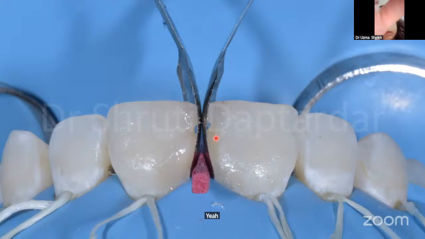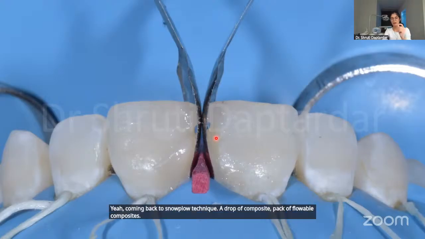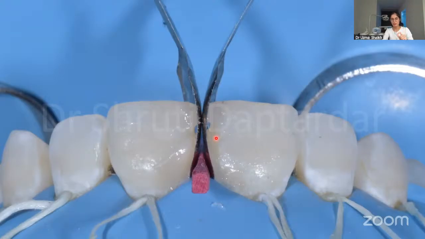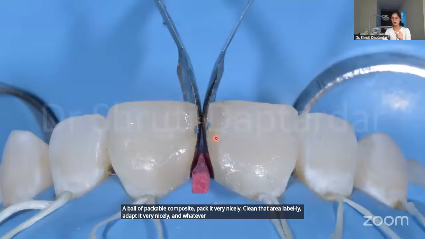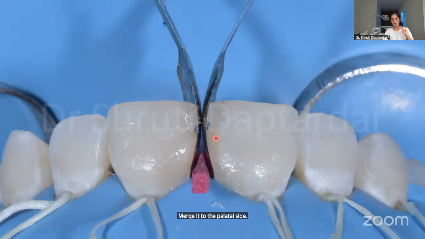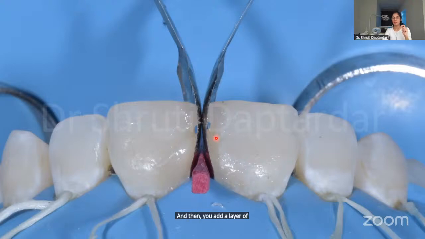Yeah, coming back to snowplow technique. A drop of flowable composite, and a ball of packable composite. Pack it very nicely. Clean that area labially. Adapt it very nicely. And whatever you have left onto the palatal aspect, merge it to the palatal side and cure it. Now, once you cure, reassess how much deficiency is there on the palatal aspect, and then you add a layer of flowable, and then you cure, and complete the restoration of the palatal side.